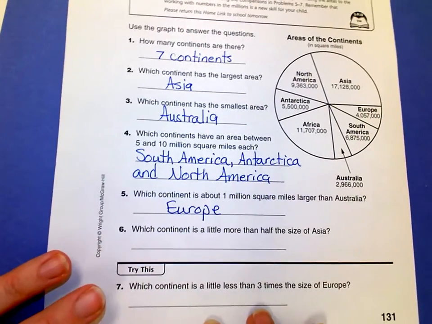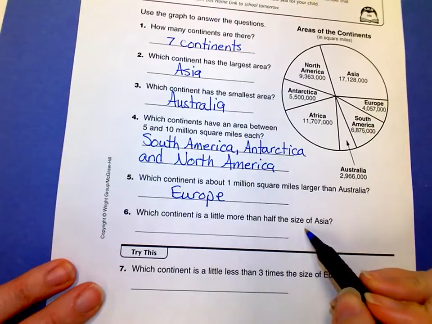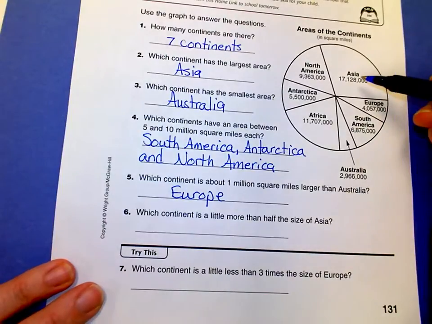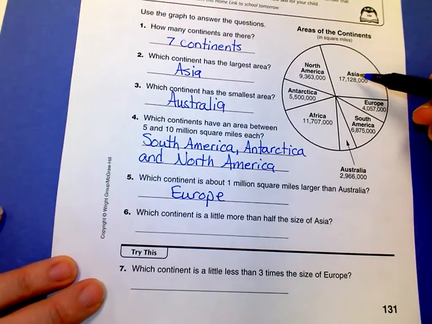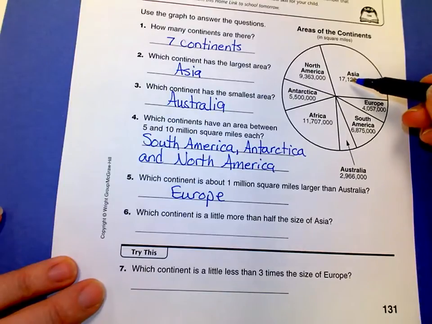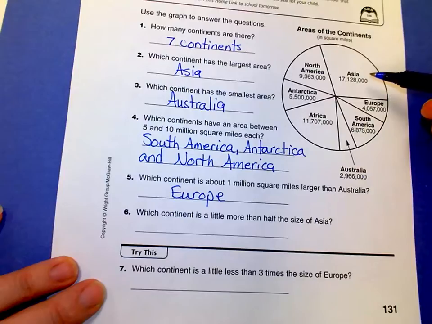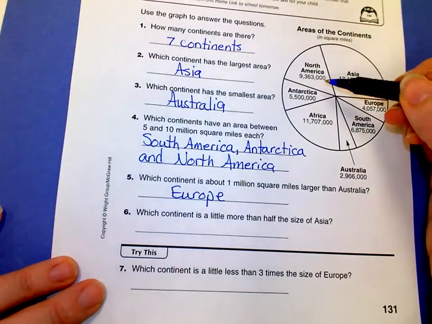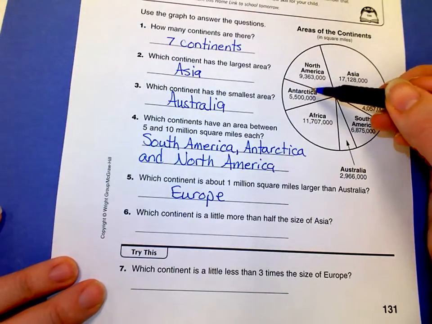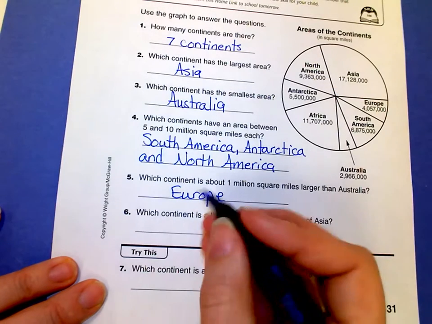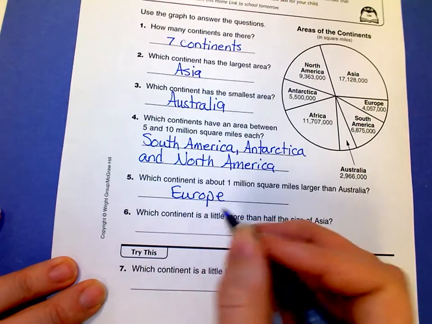Which continent is a little more than half the size of Asia? So I'm going to find Asia, and I'm going to round it to 17 million. So what I need to do is find a continent that's going to be between 8 million and 9 million square miles. And that is going to be North America, which is just over 9.